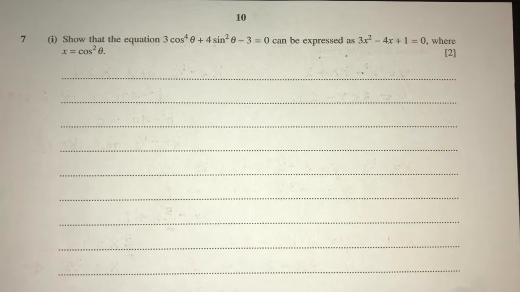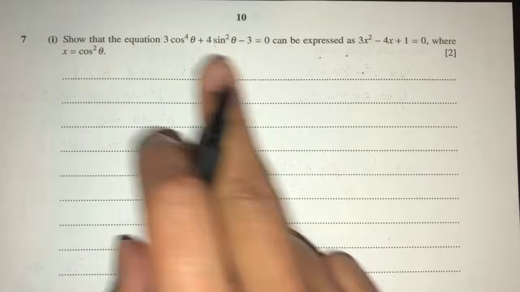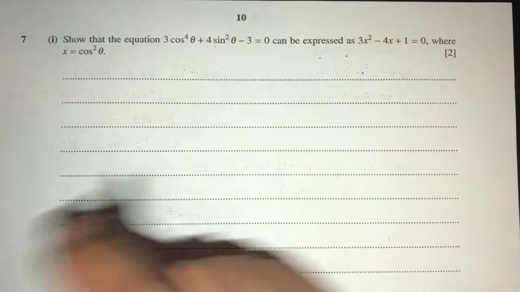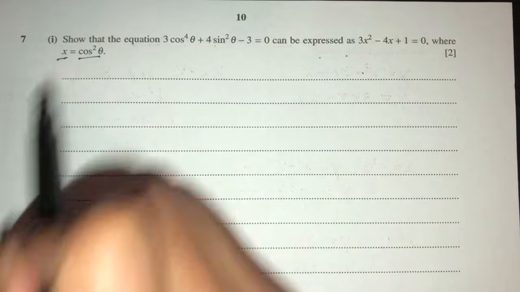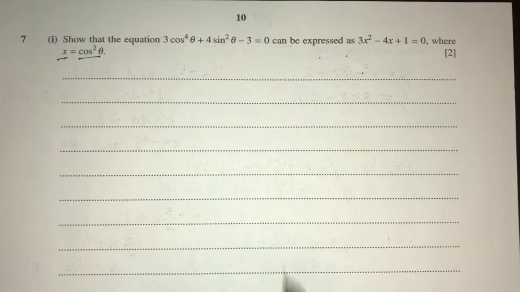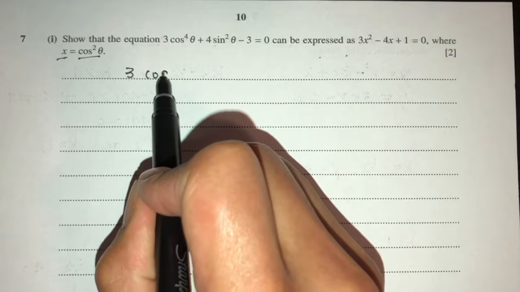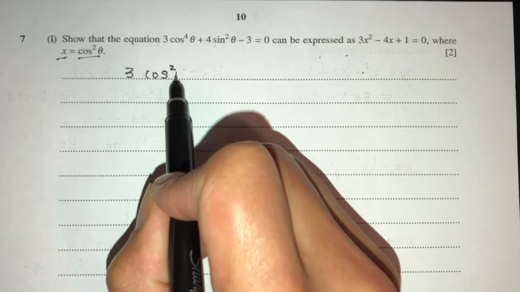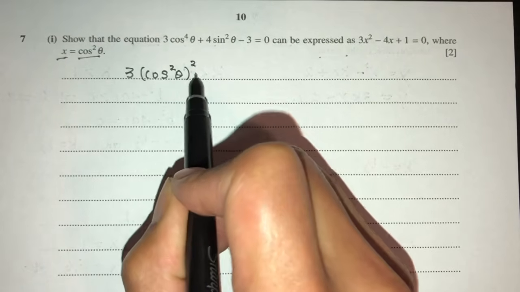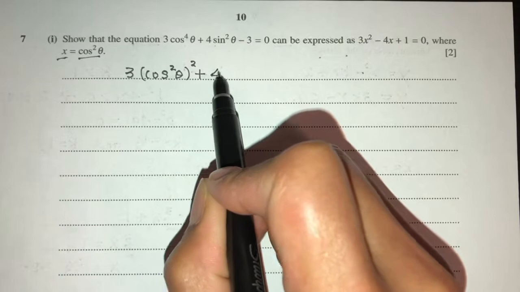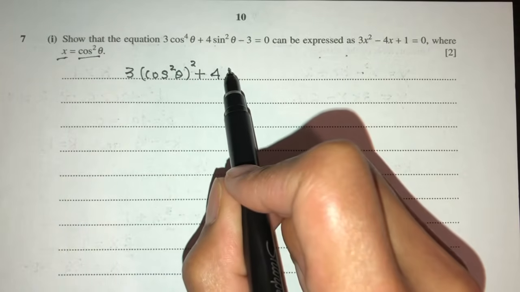Now let's move on to question number 7. Show that the equation, this, can be expressed in this way, where x is equal to cos square theta. Okay, so pretty easy. The one thing we do here is 3 cos power 4 is what? Is cos square, squared, plus 4 sine square. What is sine square?